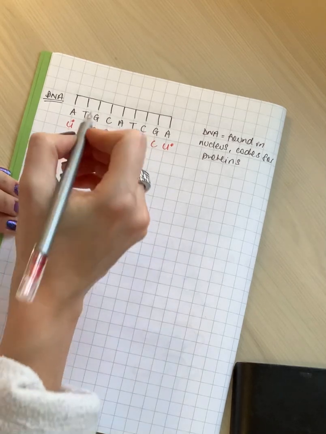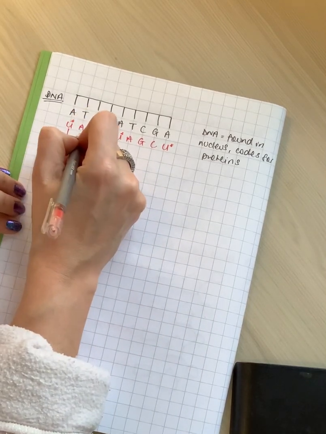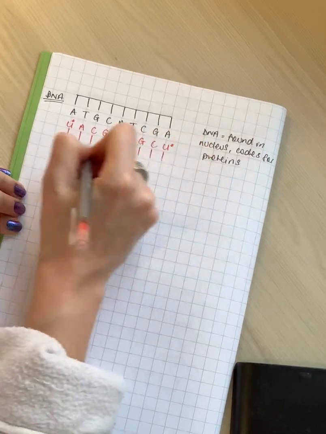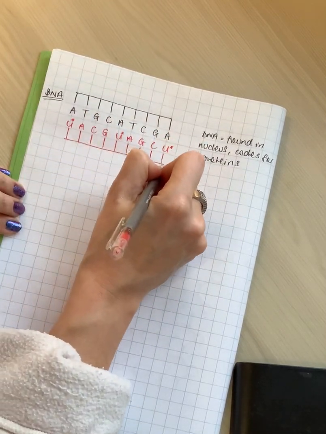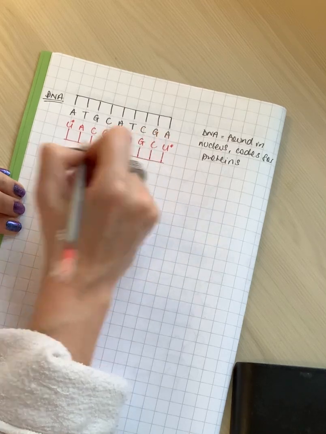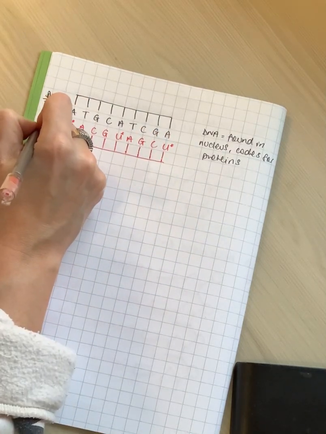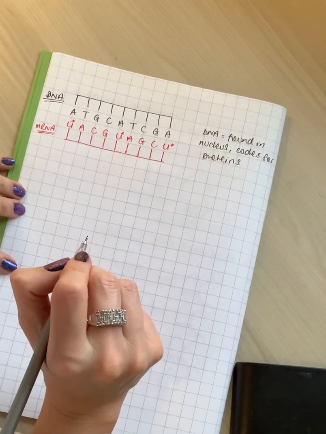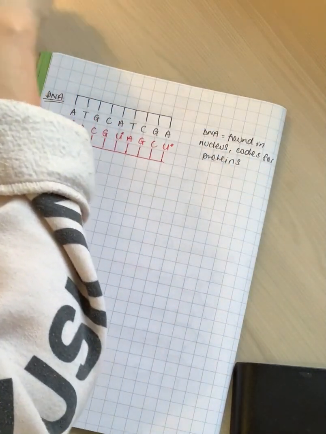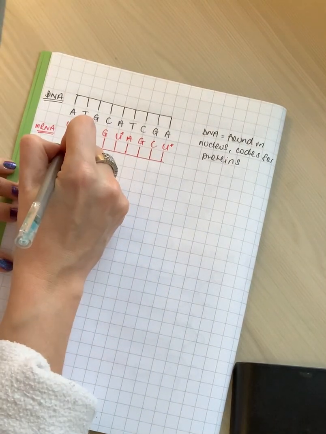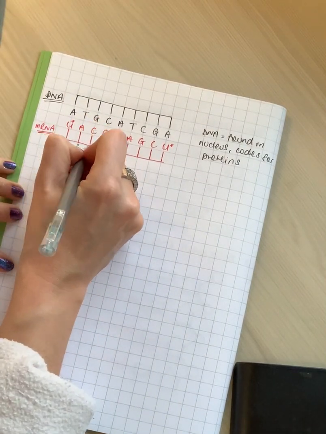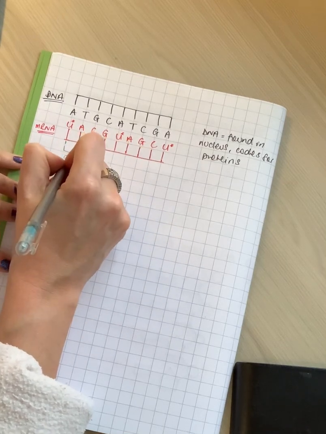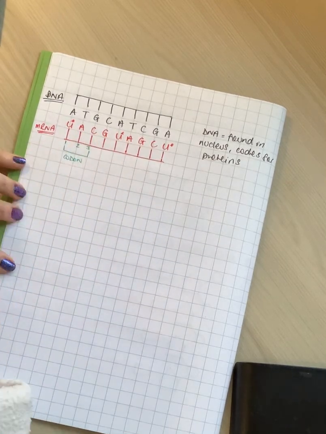So now I can say, there you go. Here is my messenger RNA strand starting to be produced. And we need to remember that 1, 2, 3, a triplet of nucleotides, is called a codon.